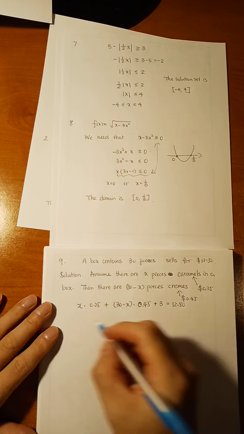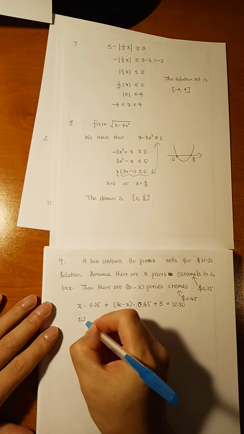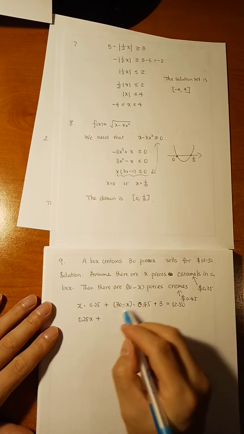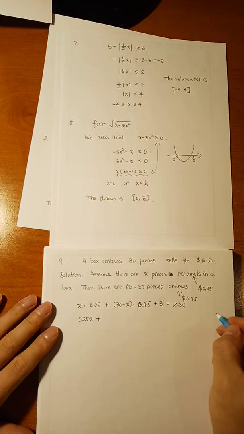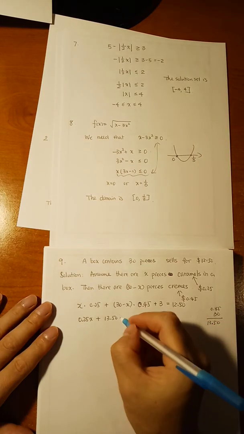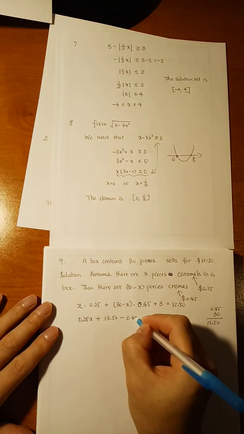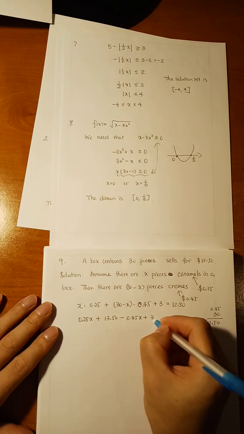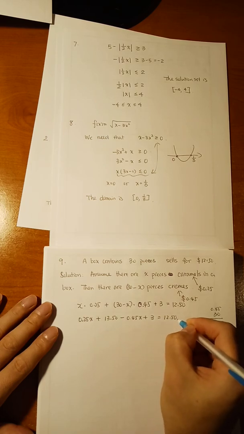Okay, now let's compute it. So it's 0.25x plus 30 times 0.45, which is $13.50, minus 0.45x, plus 3 is equal to 12.50.